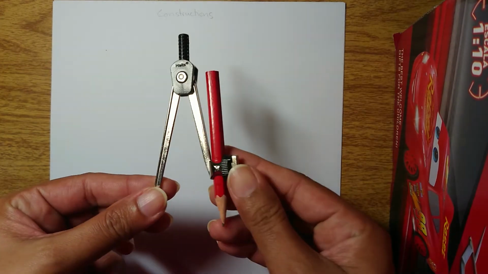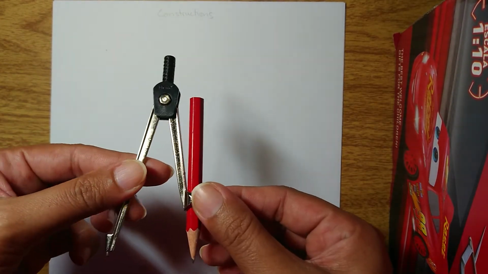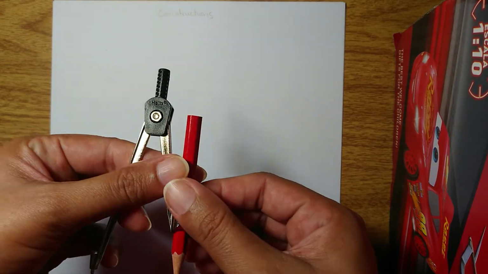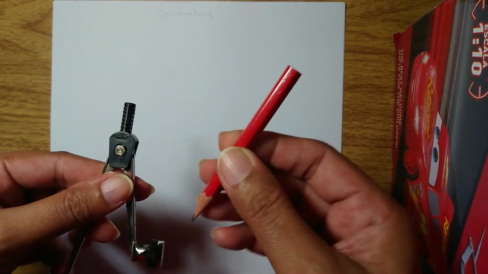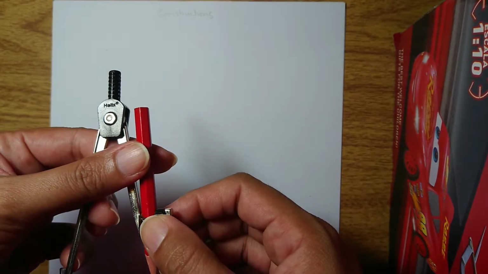Okay everyone, so this set of videos is going to show you how to do various types of geometric constructions. We're just going to review the instruments that we have to use. So this here is your compass, right? You would use it to draw circles or arcs, and with your compass you want to use a short pencil, not too long, so that a long pencil is not going to obstruct your movements.